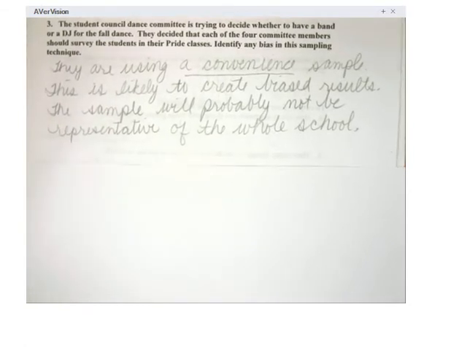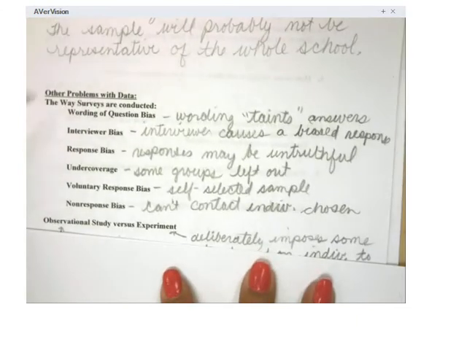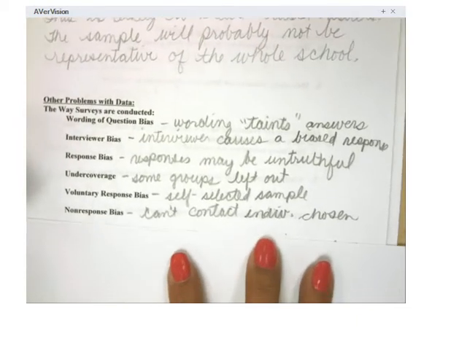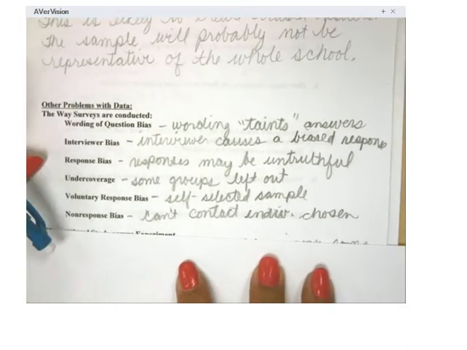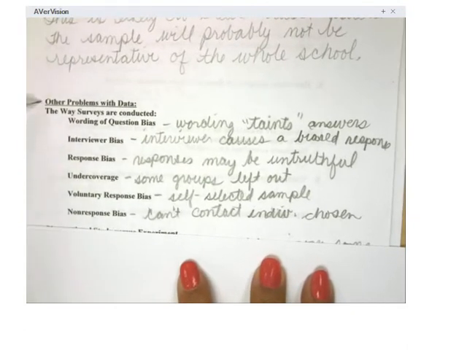Now, the following lists are basically different problems that we can have when we sample, when we conduct surveys. One way is just the wording of the question. Sometimes you can have a question worded in such a way that they might say, how do you feel about giving aid to the poor?